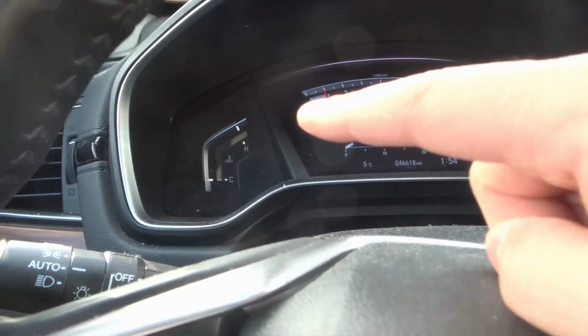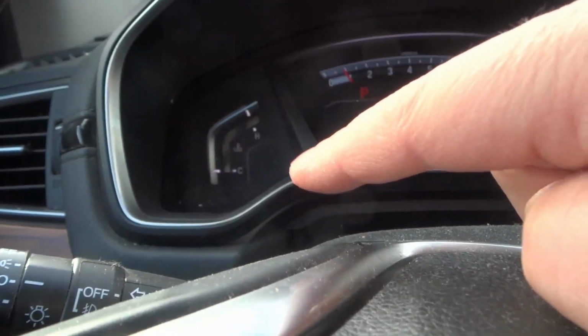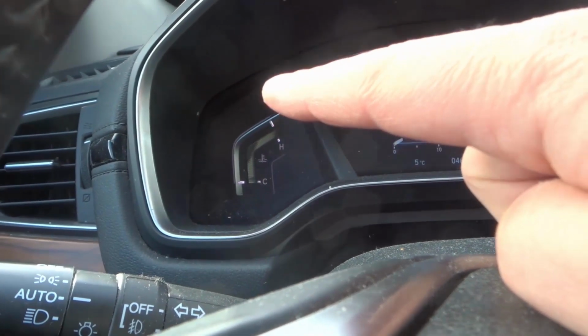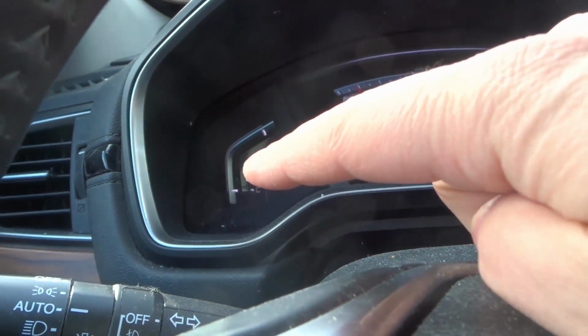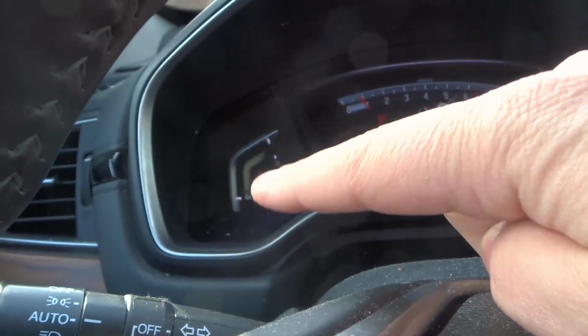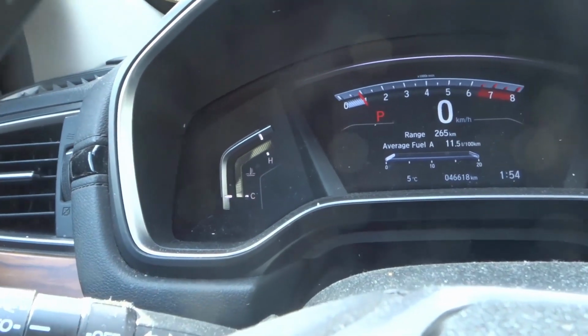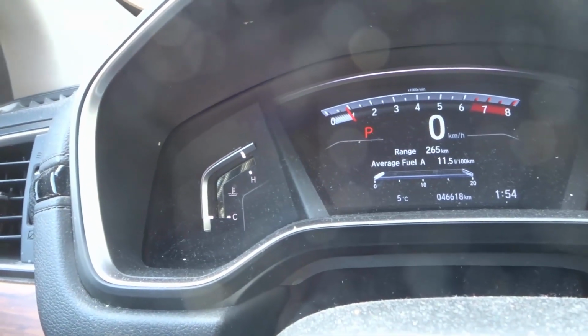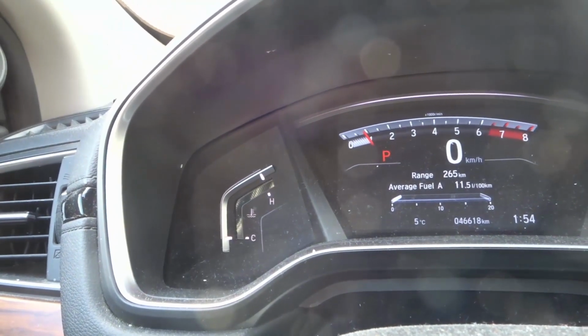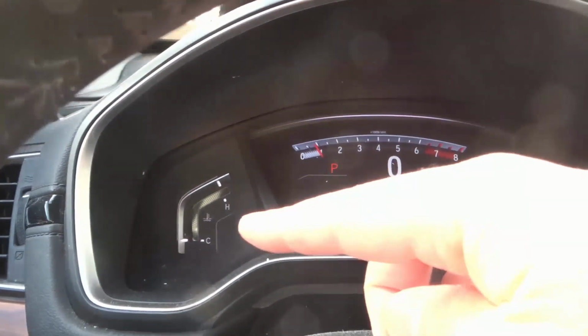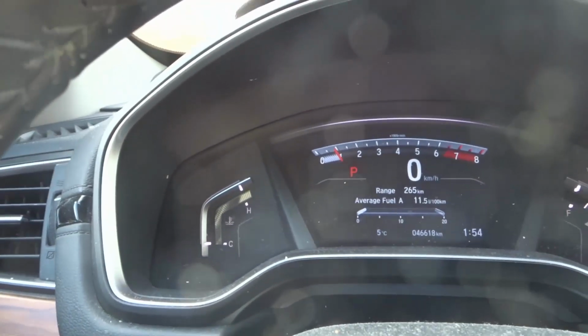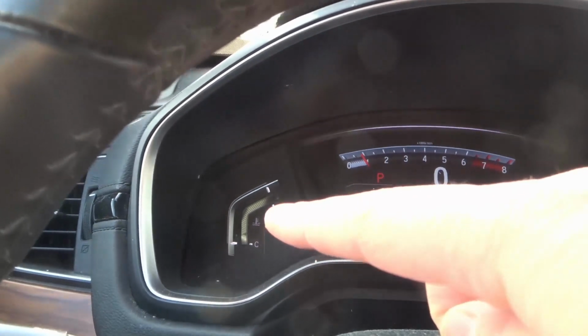Okay, the next thing is the temperature gauge over here. As you can see, it says H for hot, it says C for cold, and then the temperature is going to be somewhere in the middle there. I just recently started my vehicle, so right now the temperature gauge is not even showing up. It's still too cold for it to even pop out of there, basically. It's just going to start rising up shortly.